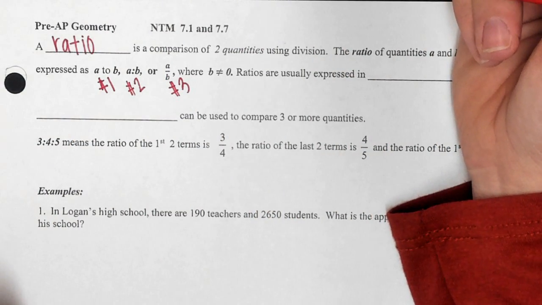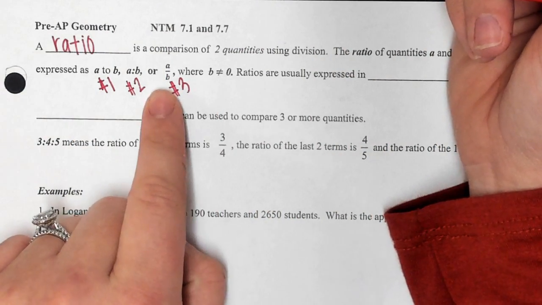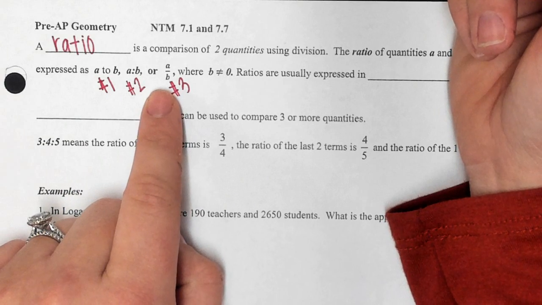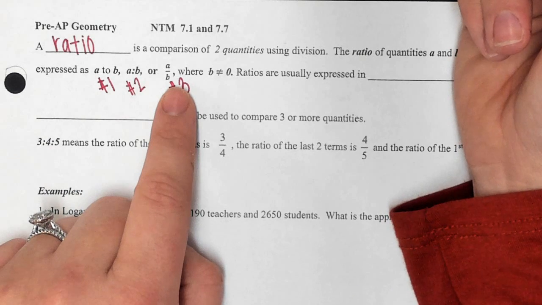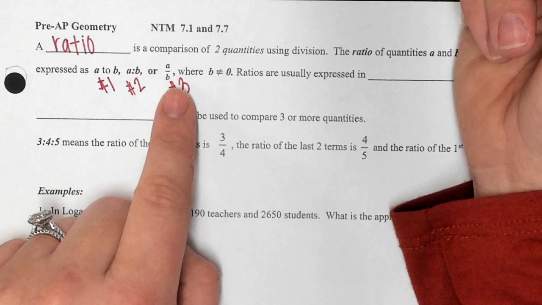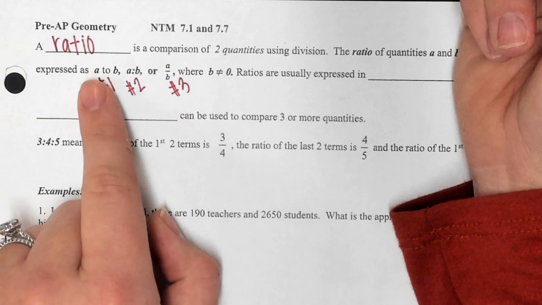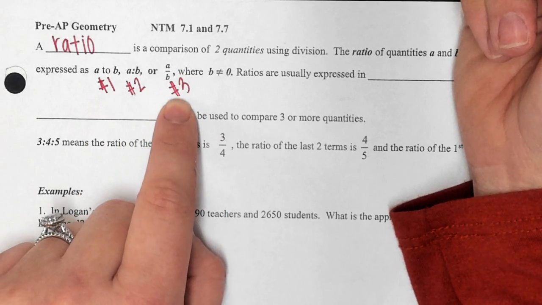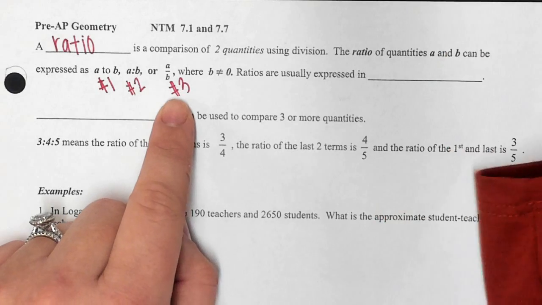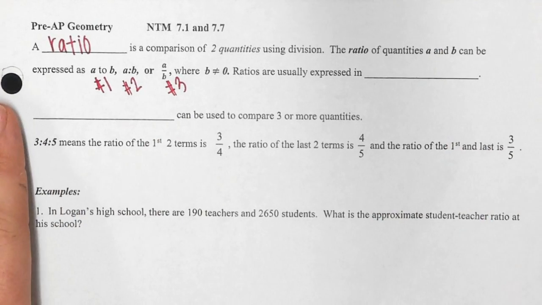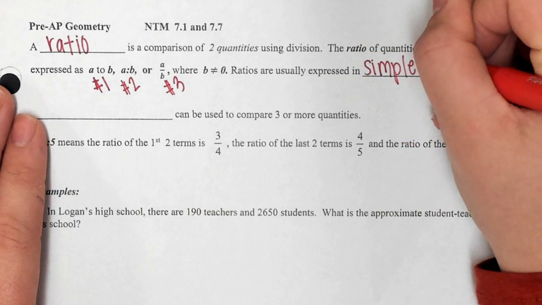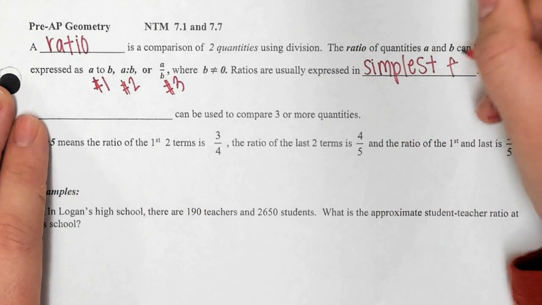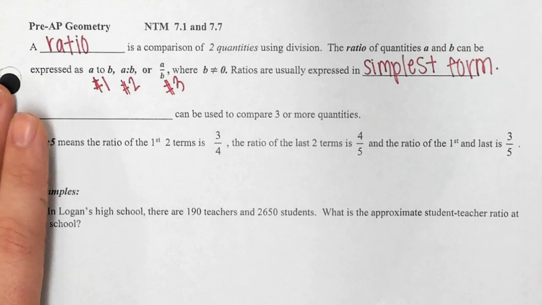But in any of these instances, B cannot be equal to 0. Why do you think that is? What is A over 0? Undefined. Friends, don't let friends divide by 0. That's why B cannot be 0 in any of these, because if you plugged it into number 3, A divided by 0 is undefined. Ratios are expressed in simplest form, so you need to reduce every time. Simplest form.